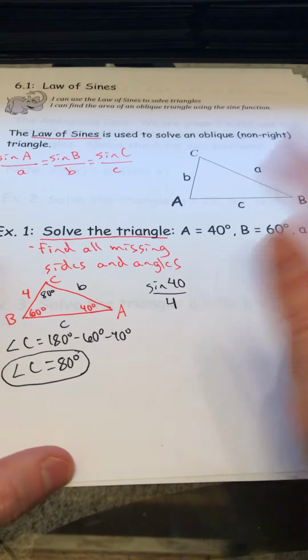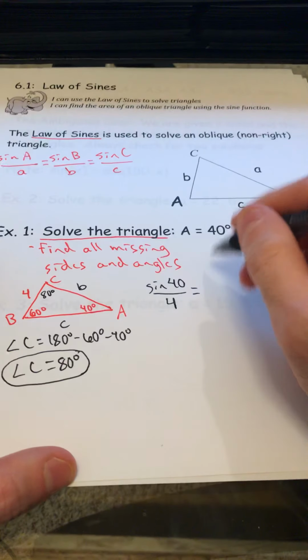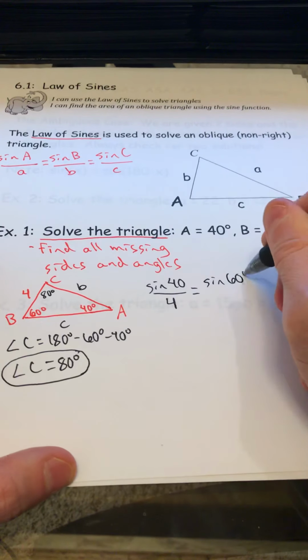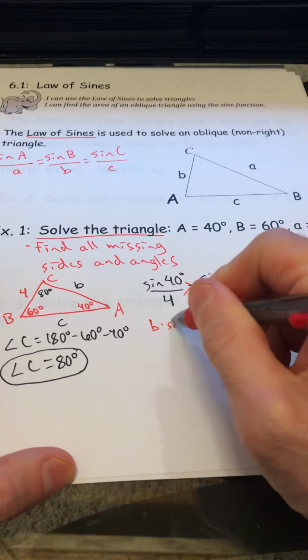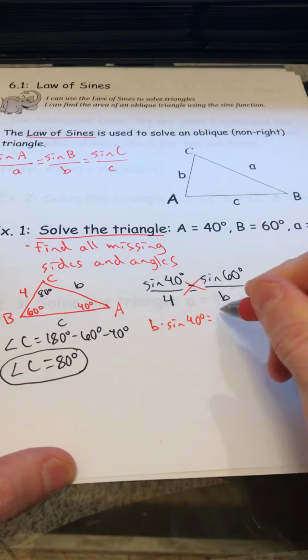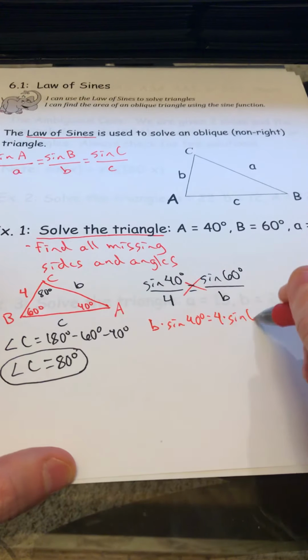Equals, and I'm going to just start with 60 degrees, the sine of 60 over B. Now, from here, what I always like to say is we are going to cross multiply to solve. So, B times the sine of 40 degrees equals 4 times the sine of 60 degrees, and then divide by the sine of 40 degrees.